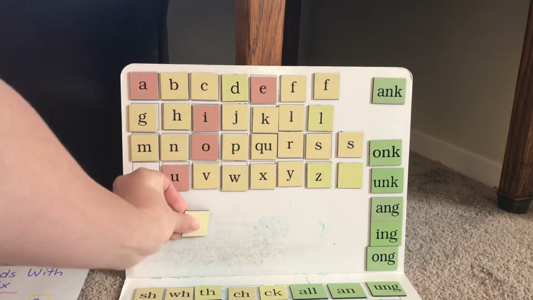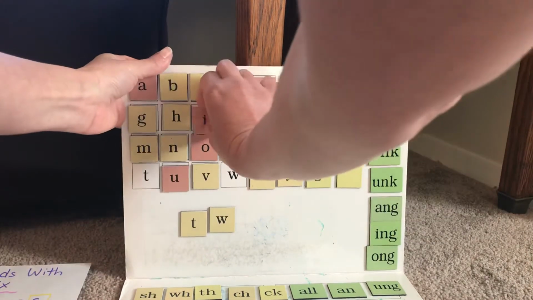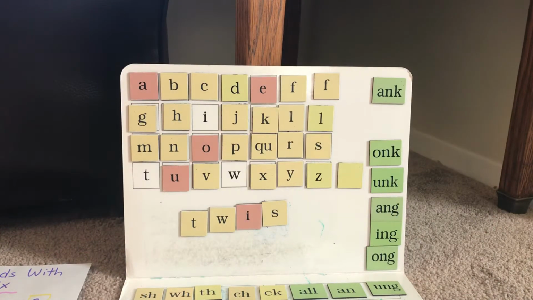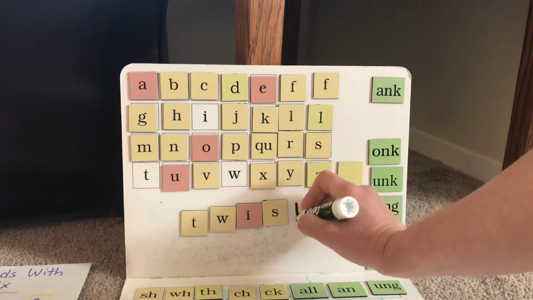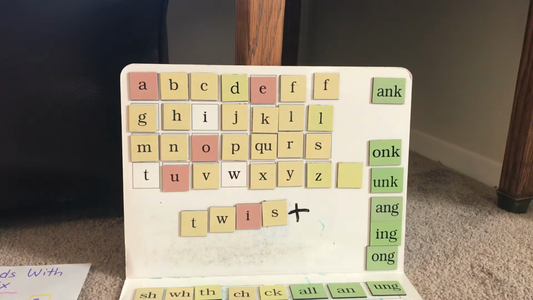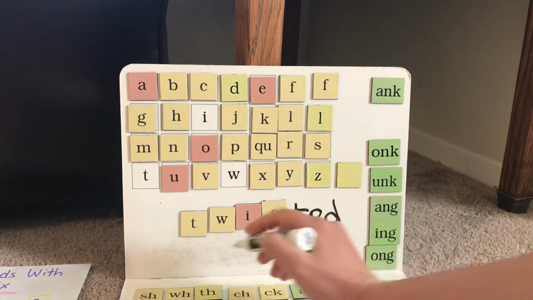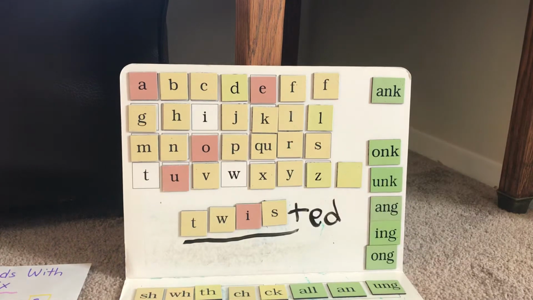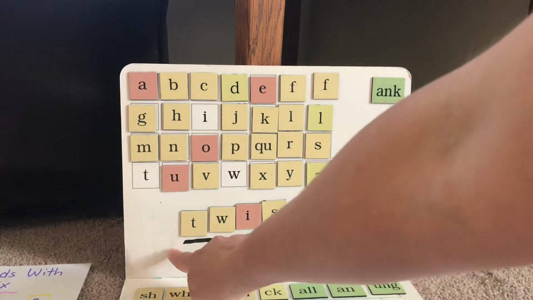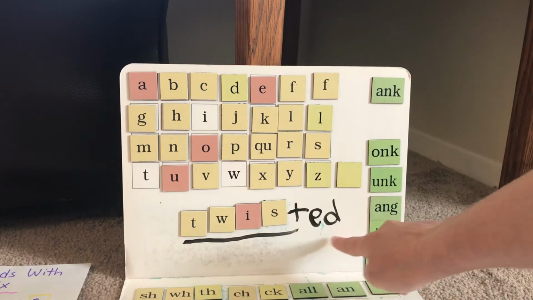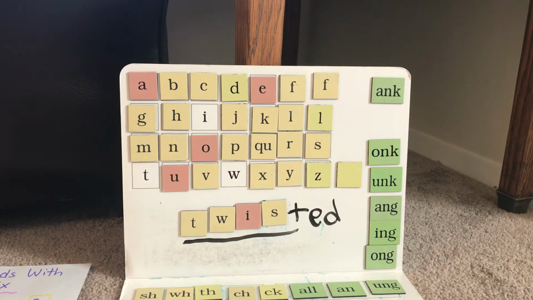So we have, and we don't have another T, so I can write it. That is the word twist. Now, if I want to say that yesterday I twisted my arm, I can add my ed. So now, here is the word twist. Read it with me. Twist. But yesterday is something I already did. Twisted. So here the ed kind of says id.